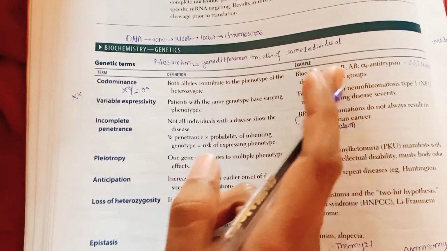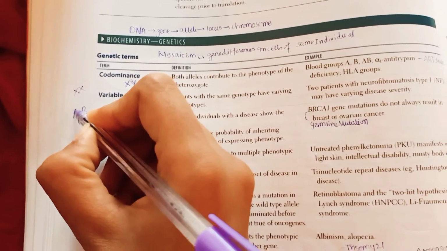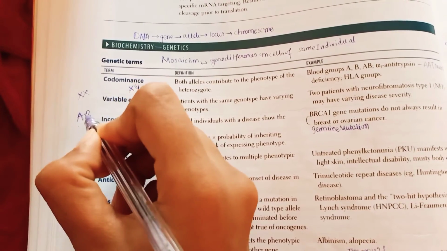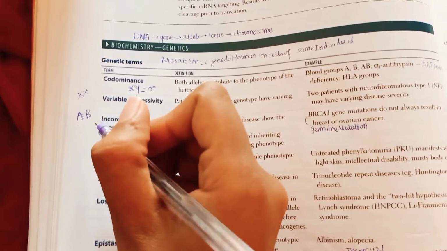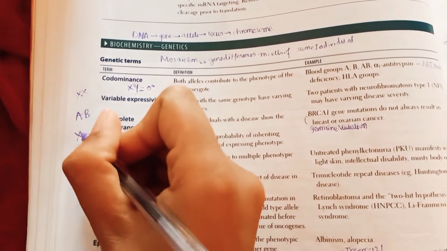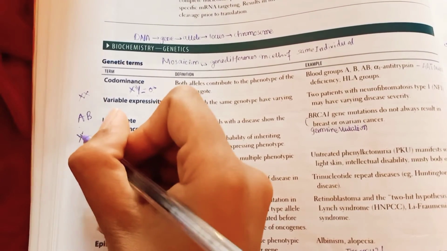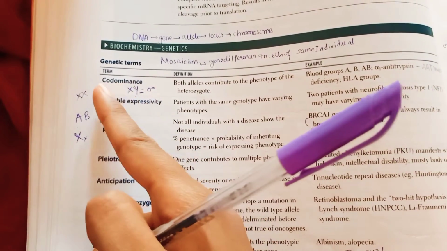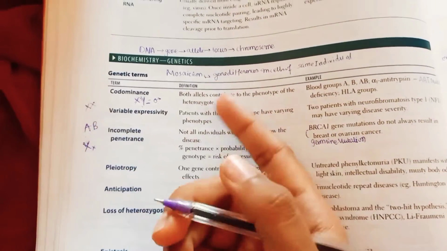Here you can take ABO blood groups as an example, especially the AB blood group. In the AB blood group, you can take A and B. Both are contributing to the phenotype of the blood group. Whereas normally, if you see capital X, small x, capital X is dominant and small x is recessive. Always the dominant one will express the phenotype. But here in codominance, that's why the name codominance, both are expressing the phenotype, A and B blood groups.